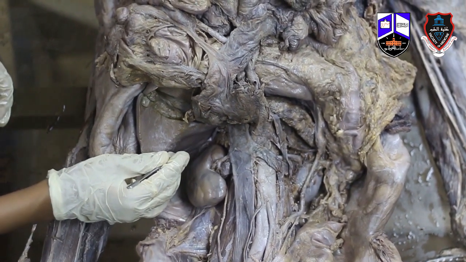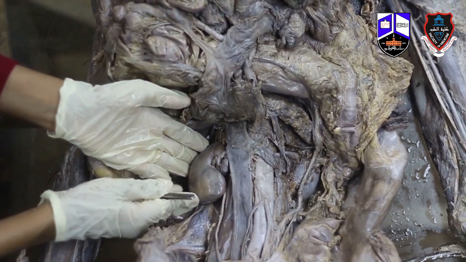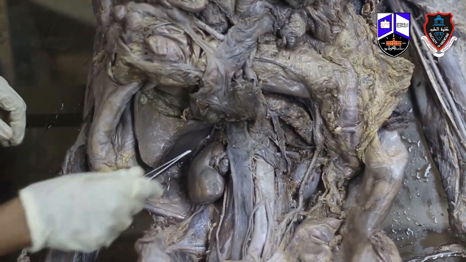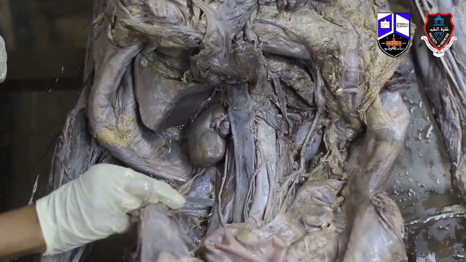The long axis of the kidney does not assume a straight position in the posterior abdominal wall. Its long axis lies parallel to that of this muscle, which is the psoas major muscle.